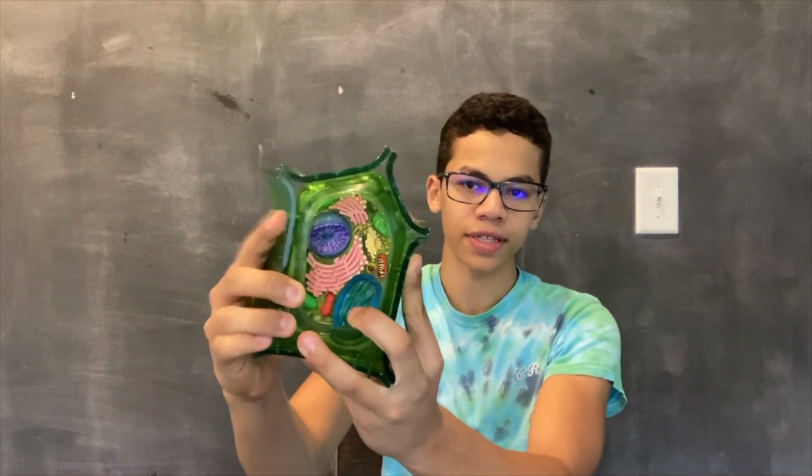To illustrate this, let me show you my handy-dandy plant cell model. It comes apart in pieces, see? So I need to make sure not to drop it.